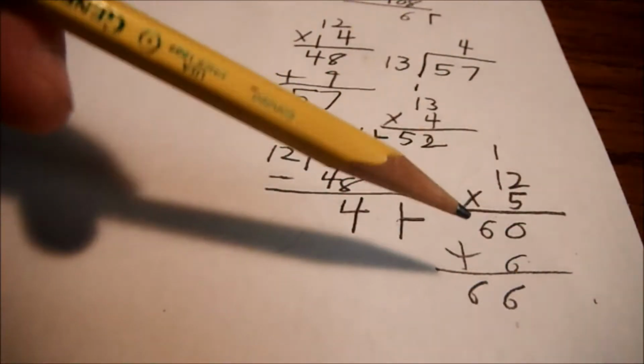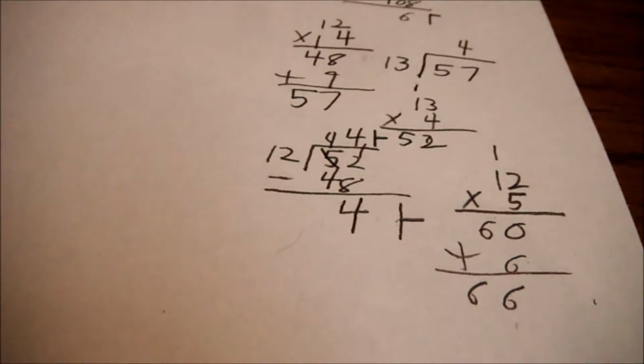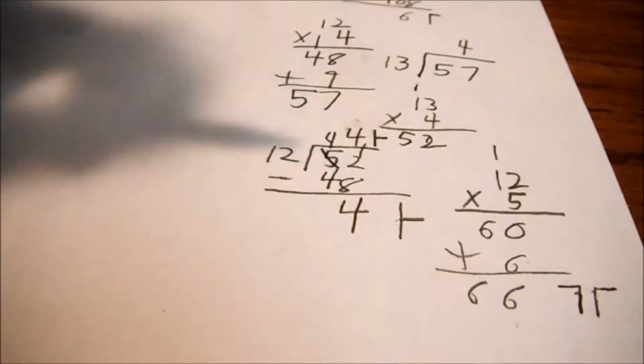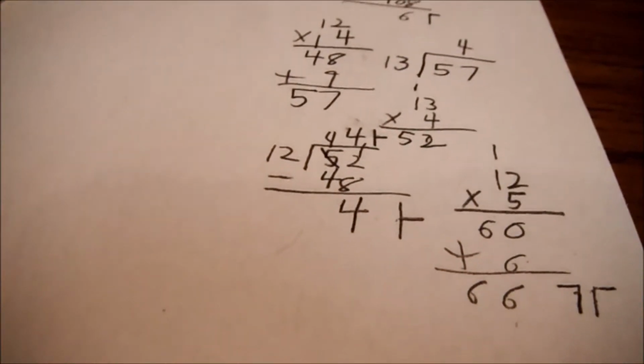So there we go, now we have 66. So this number is converted to 66 in base 10.